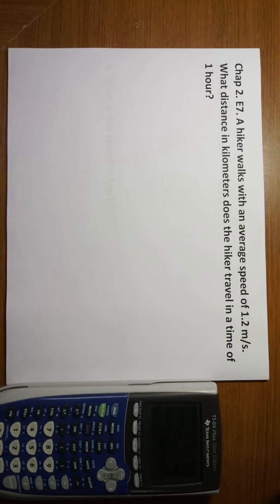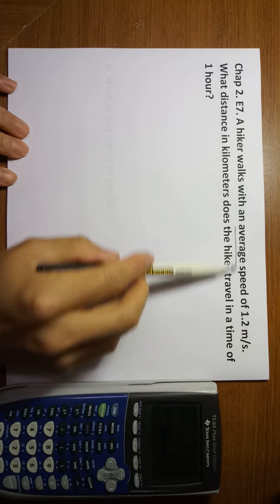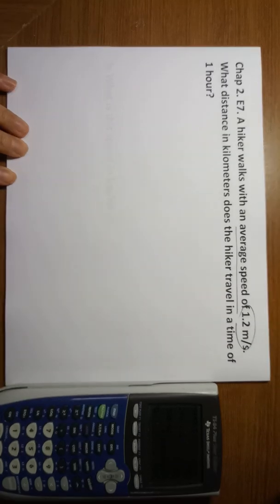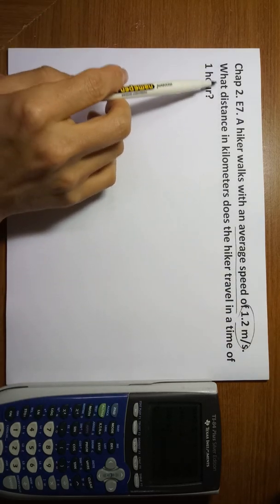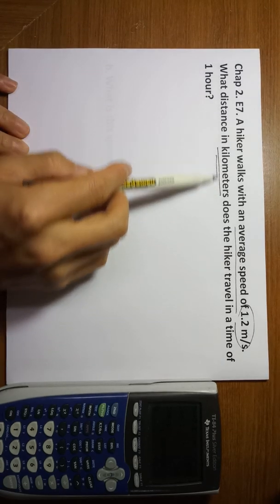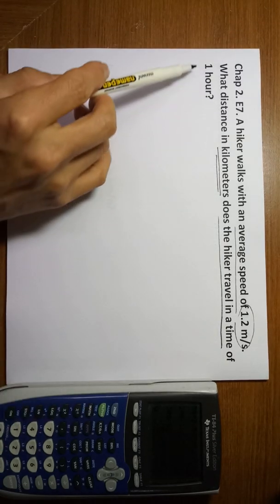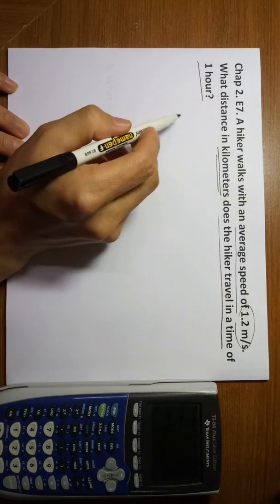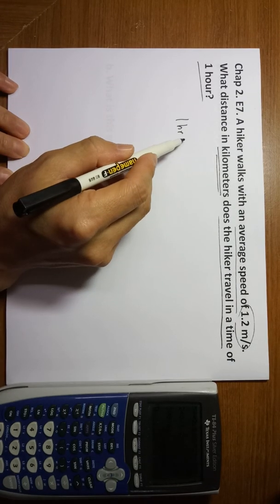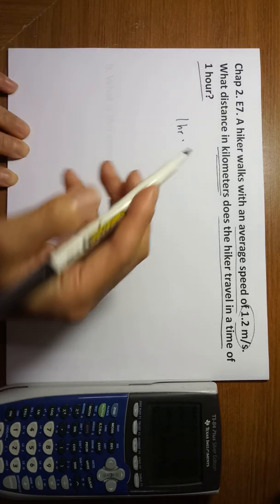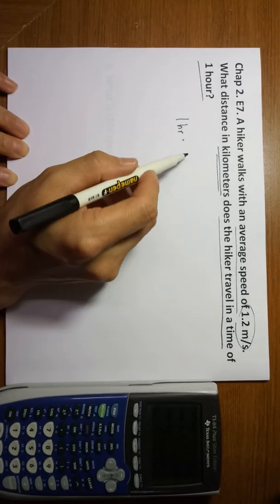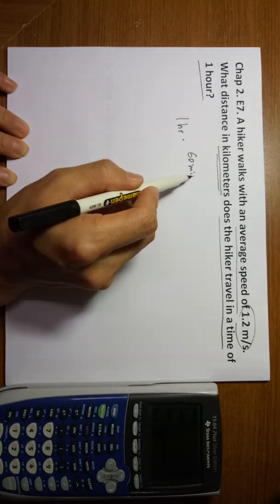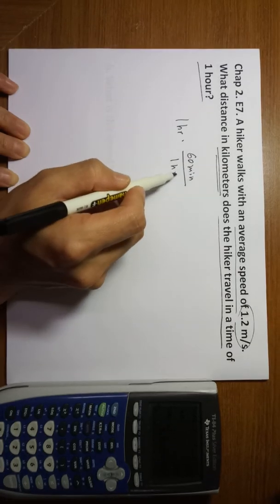Okay, the next one: a hiker walks with an average speed of 1.2 meters per second. What is the distance in kilometers the hiker travels in a time of 1 hour? Okay, 1 hour. How many seconds do you need to convert to? How many minutes in 1 hour? 60 minutes in 1 hour.